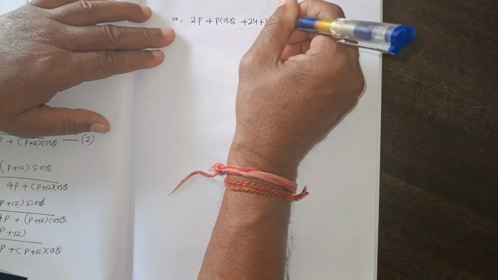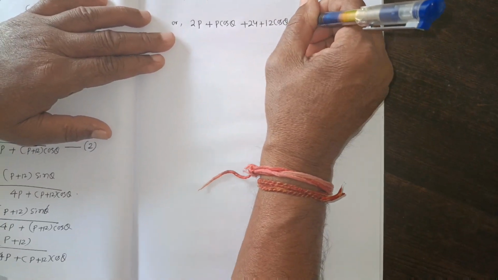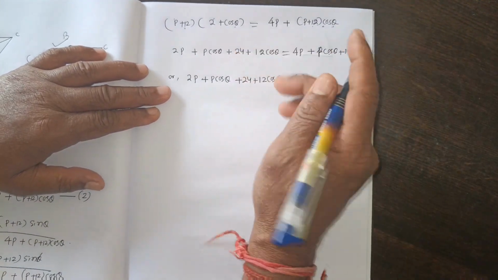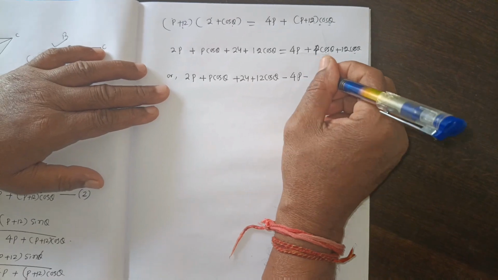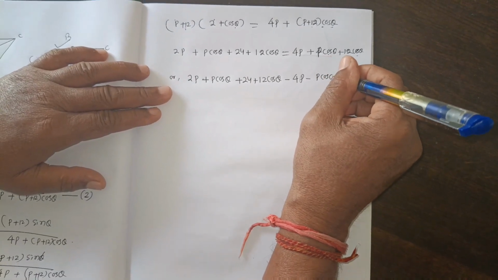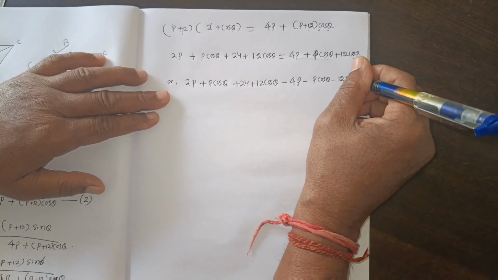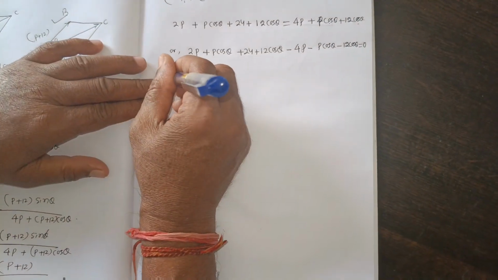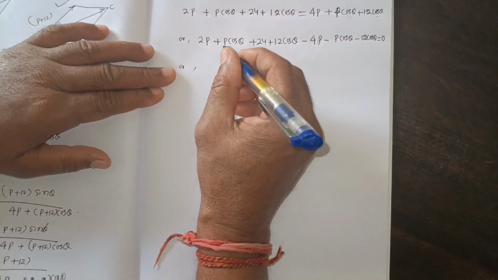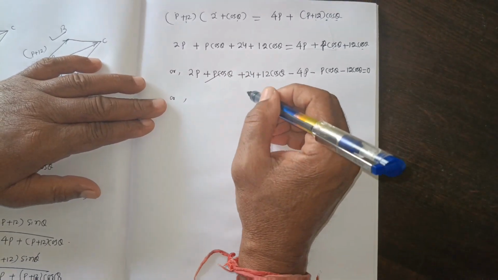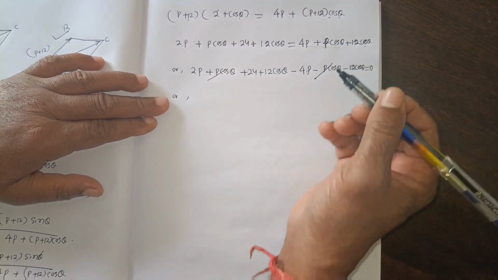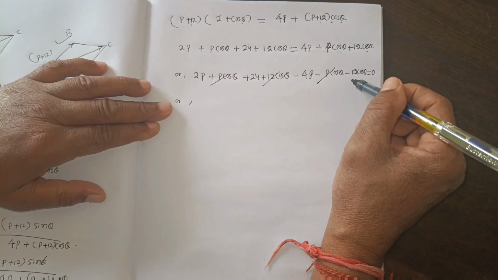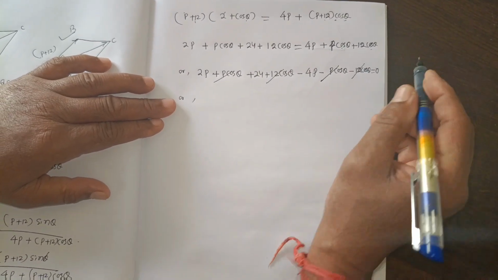plus 12 cos theta minus 4P, minus P cos theta minus 12 cos theta is equal to 0. Then plus P cos theta minus P cos theta cancel. Then plus 12 cos theta minus 12 cos theta cancel.